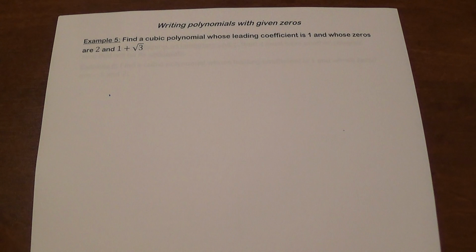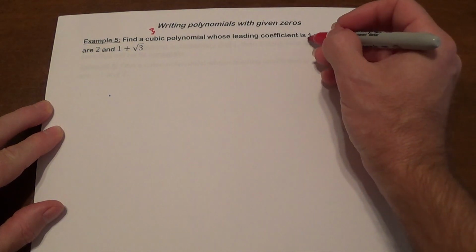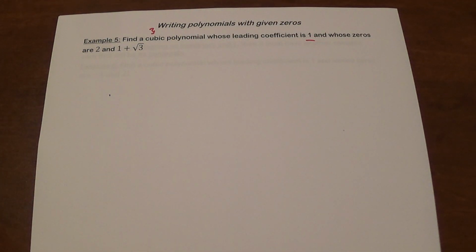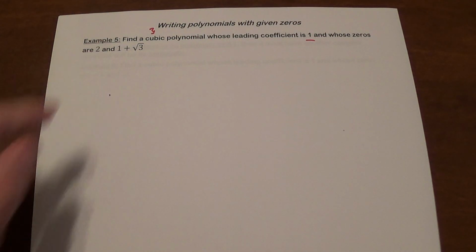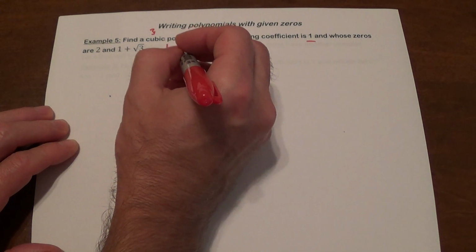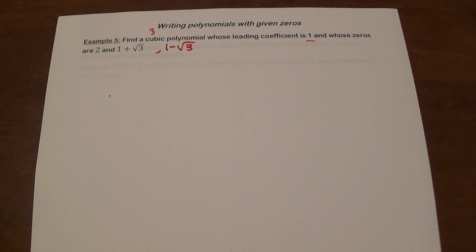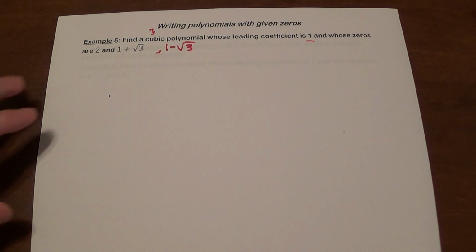Same concept, we're trying to do a cubic one. So degree 3. And over here, we need the leading coefficient to be 1, so we don't need to put any numbers in front. Please note that one of the zeros here is 1 plus square root of 3. That means you're going to have 1 minus square root of 3 as its zero as well.